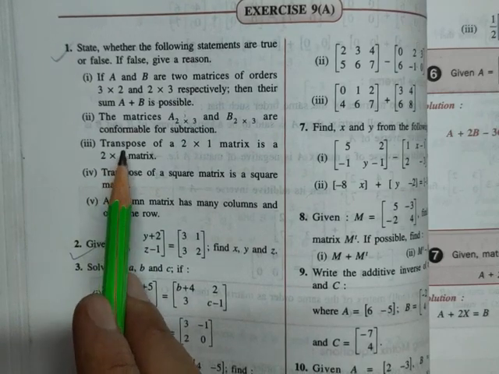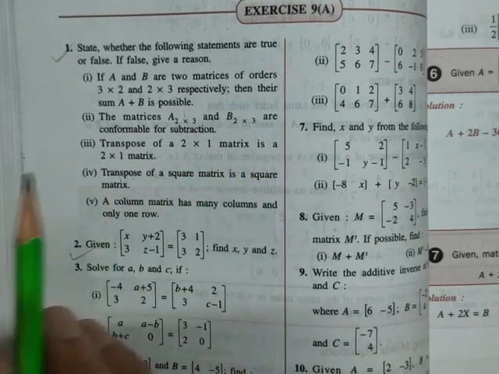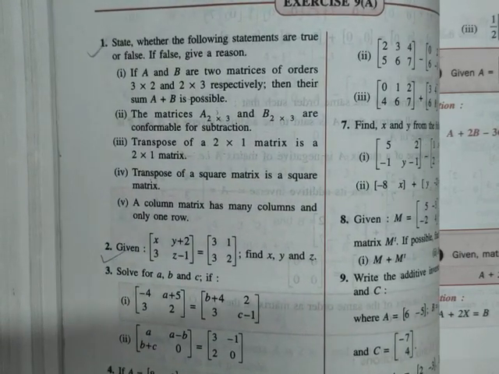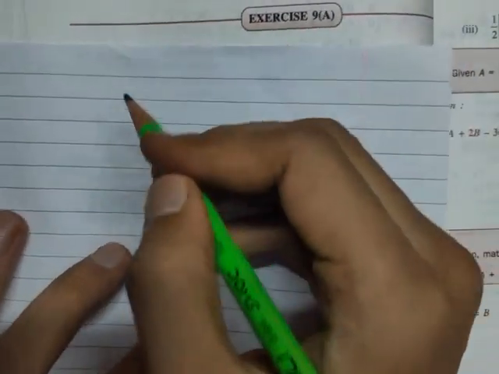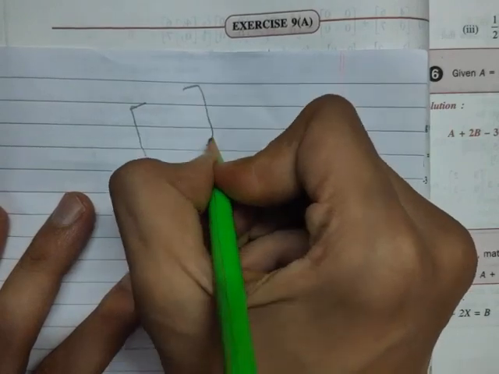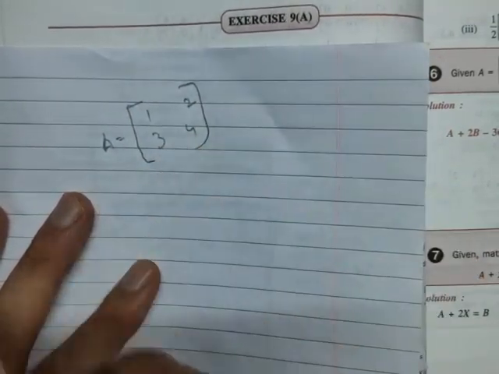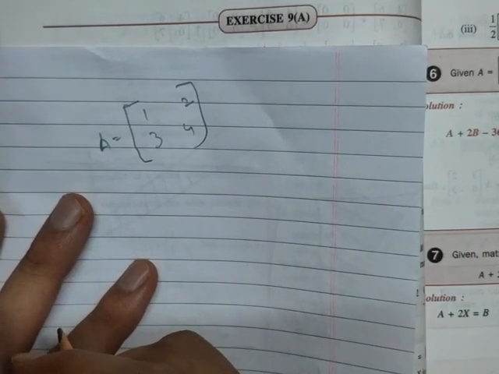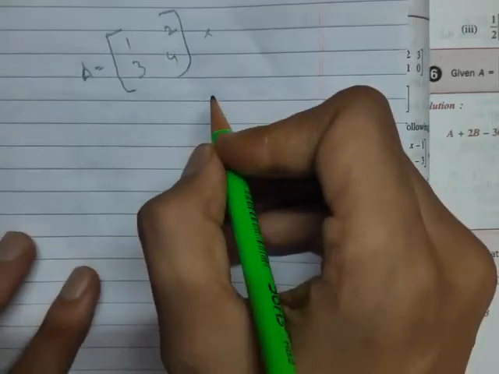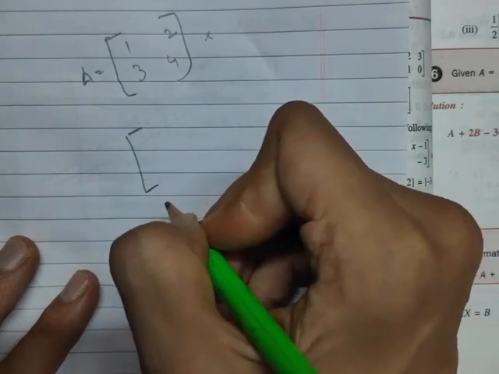Next, transpose of a 2 cross 1 matrix is a 2 cross 1 matrix. Nice question. Let's see it together. Let's take a 2 cross 1 matrix. For example, here is matrix A, which is 1, 2, 3, 4. Is it 2 cross 1 or 2 cross 2? 2 cross 2. Perfect. So can I take this? No. Let's take a 2 cross 1. So when I say 2 cross 1, how many rows? 2.